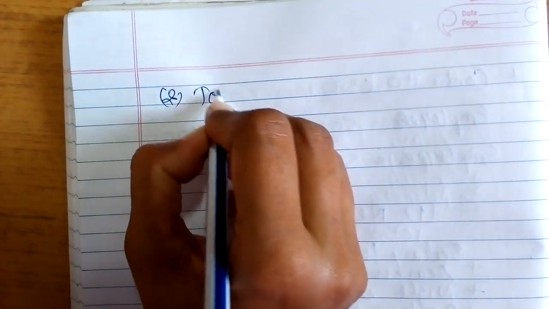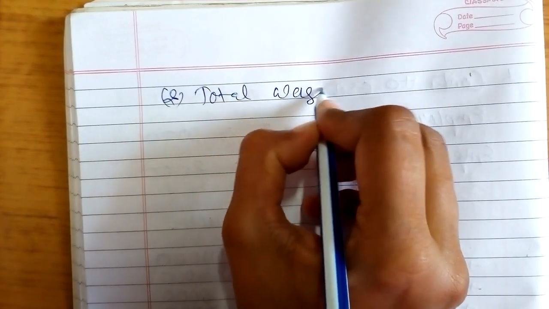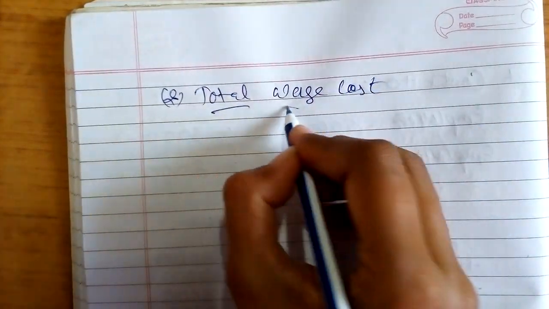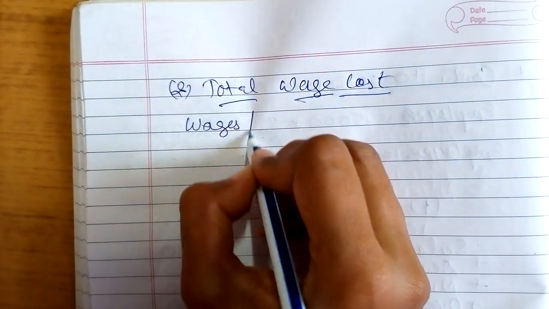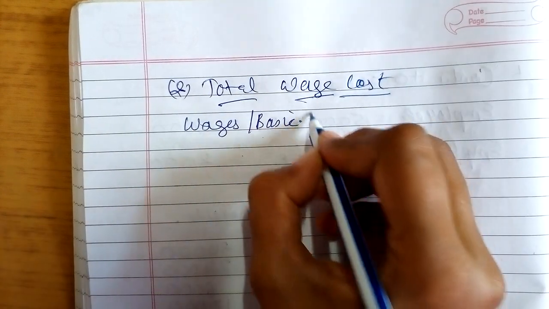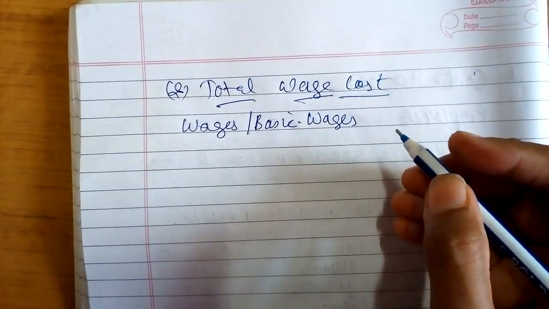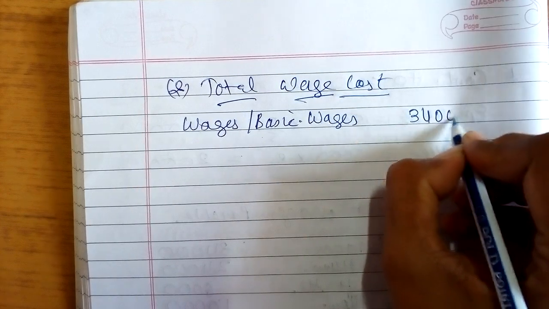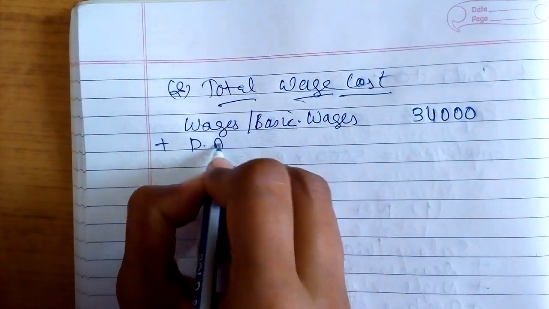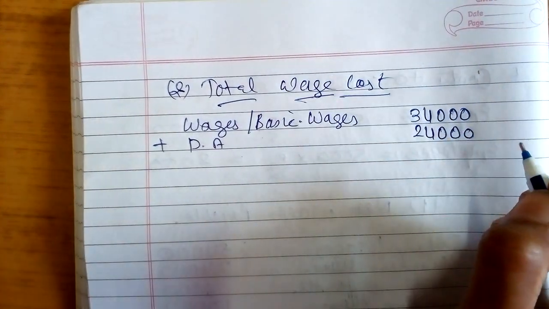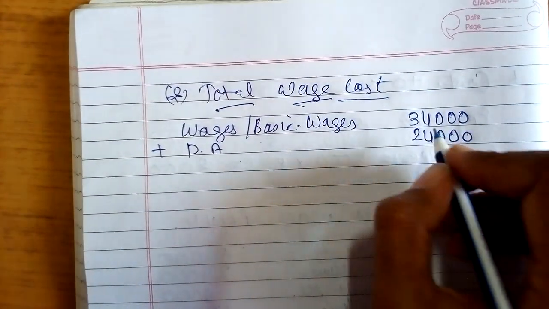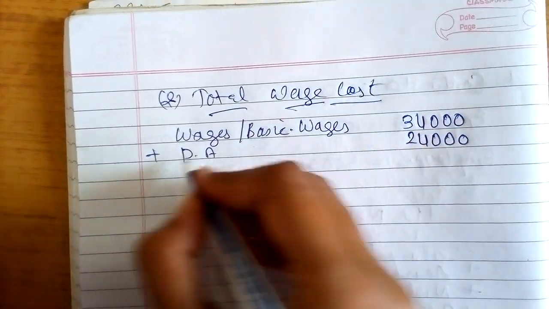Now moving towards total wage cost. So the second point that we need to find out, total wage cost. Right? So basic wages or salaries, which are given, 34,000 plus dearness allowance 24,000, right? Then night shift and overtime allowance.